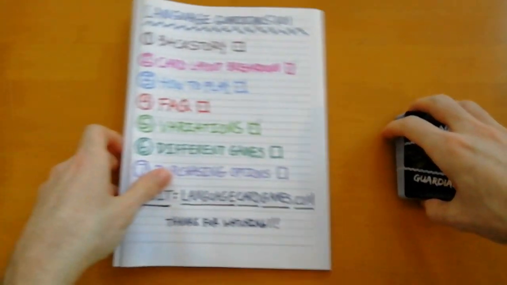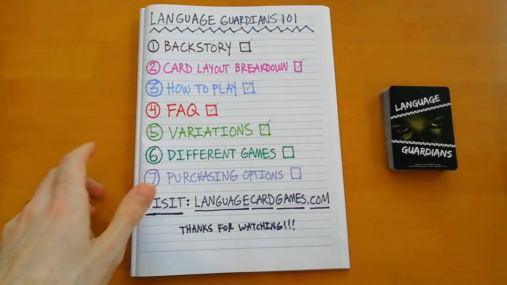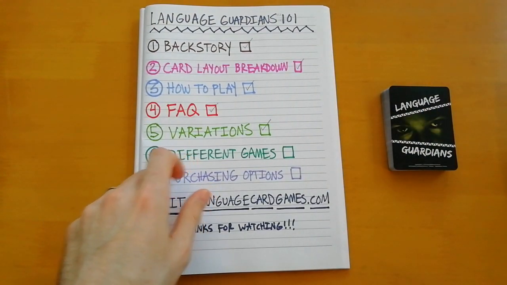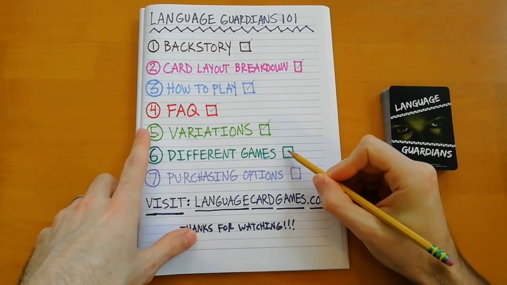I mean, so much of what we shared here today you can do with a normal deck of cards, if you think about it. Okay, so that's different types of games.